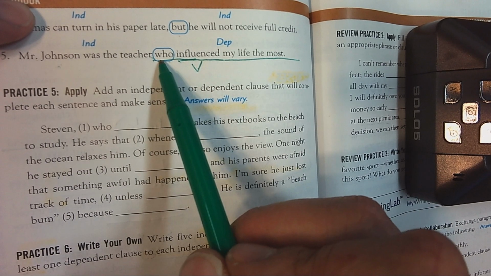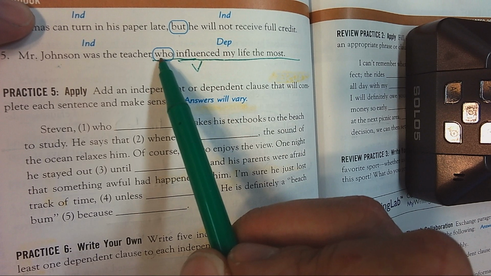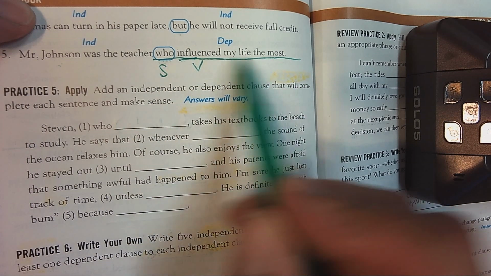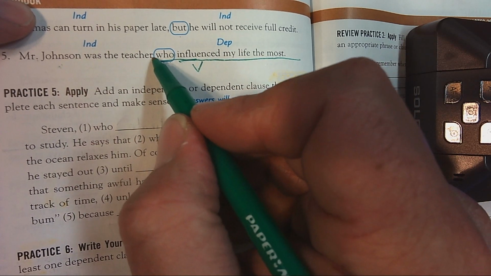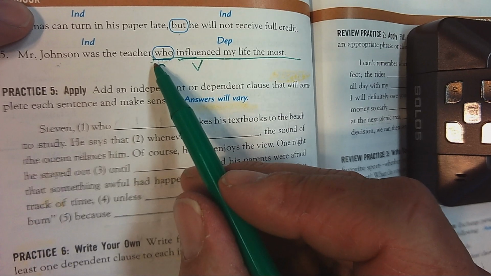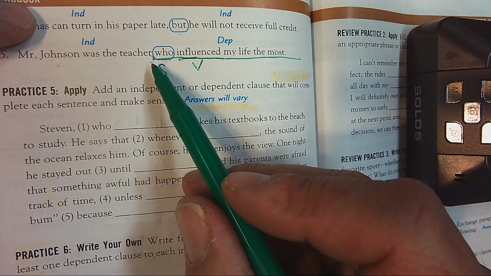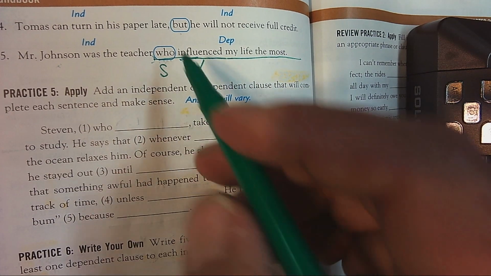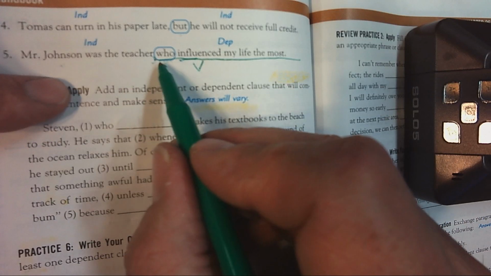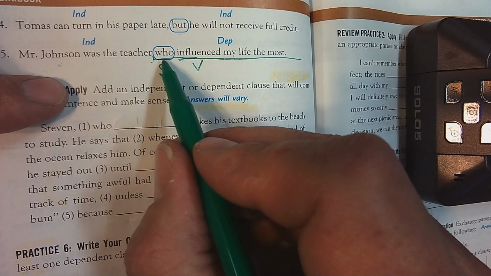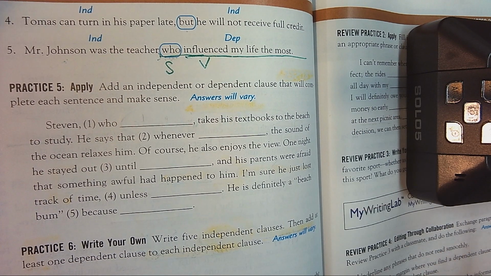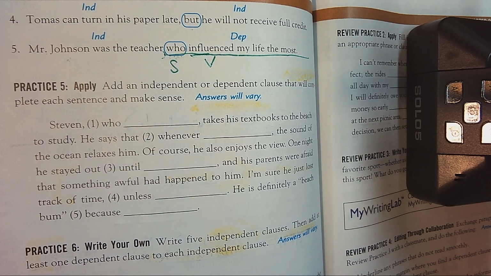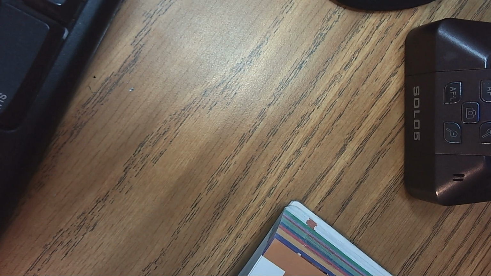If you offset who clauses and which clauses, clauses that start with who or which, with a comma every time, you're probably going to get your punctuation correct about 90% of the time. They're saying this one is not offset with a comma, but most of the time a who clause is. So anyway, that should be about good for clauses. Good luck.